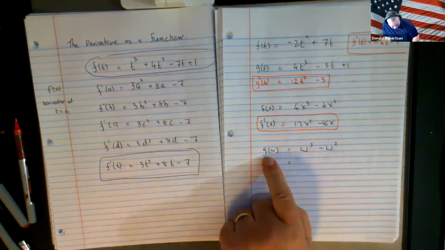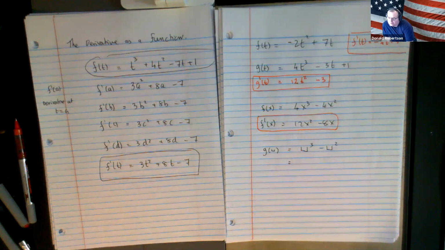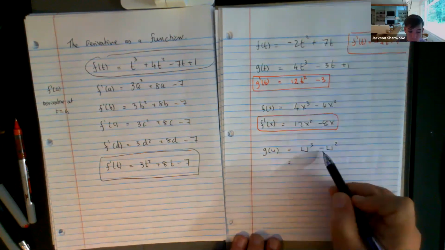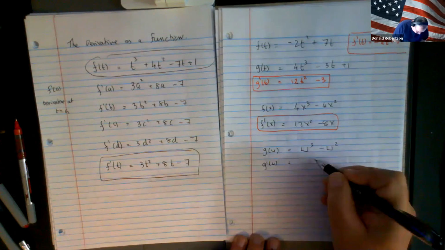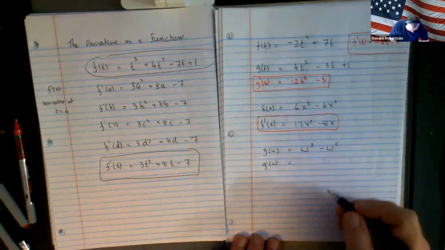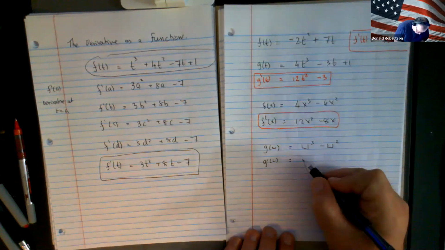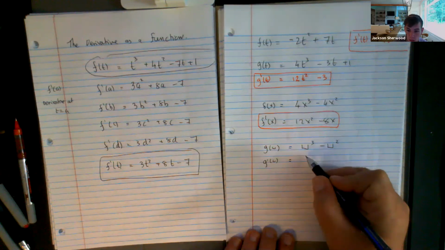What do you think this guy would be called? Suppose I gave you a function g of u and it was this guy. What would we call its derivative? Don't overthink it. It's meant to be a simple question. G dash u. Why not? Somebody else tell me the answer. I've done too many of these. Should be able to do the power rule on this pretty quickly. 3u squared minus 2u.